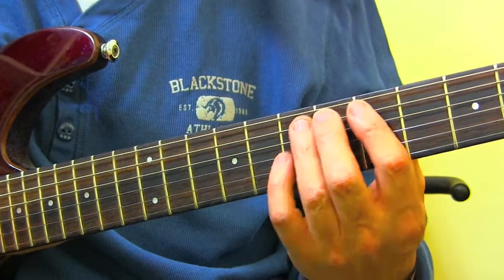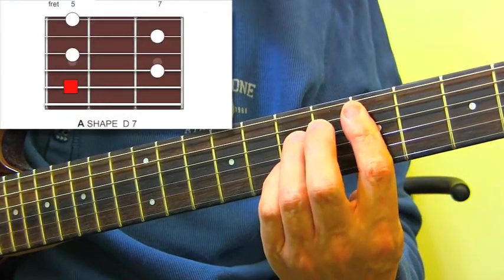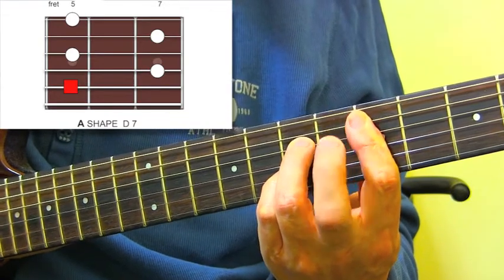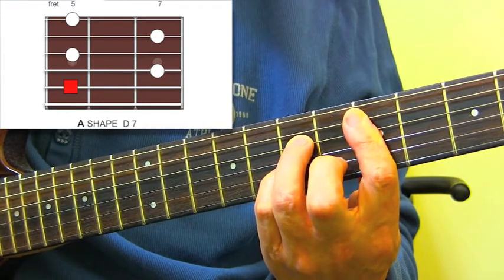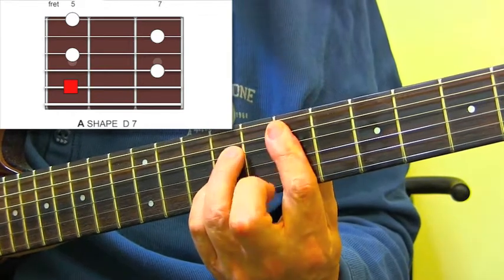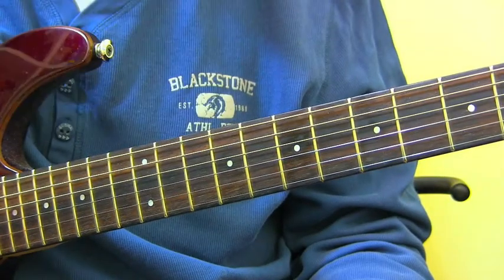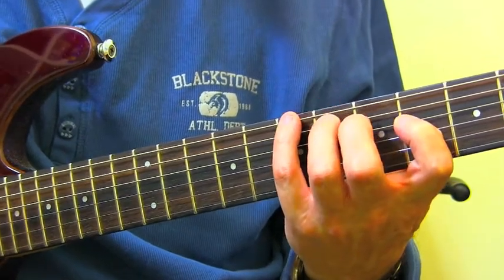The A part of it, very simple. It's just derived off an open position A chord. So it's just basically a bar chord. So say that's a D7, as you would know as an A string bar chord, but that would be like an A shape D7 or A shape E7. Okay, a G7. Right, there's a few different ways.